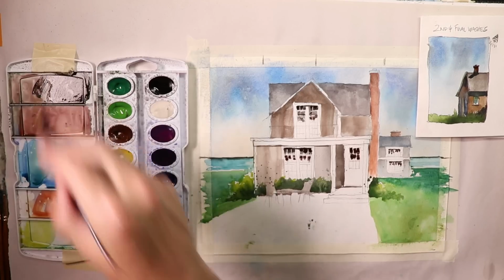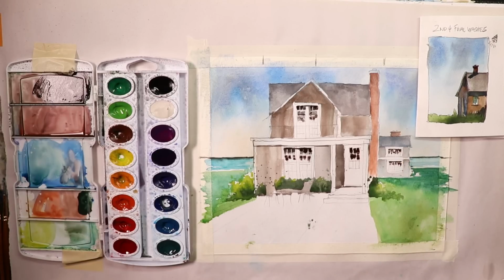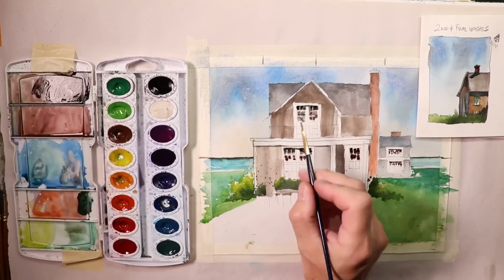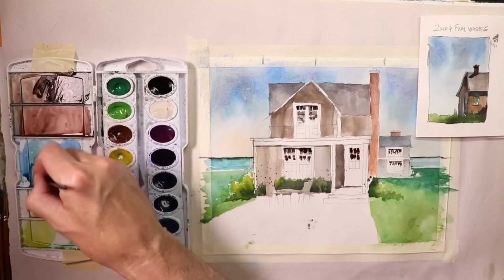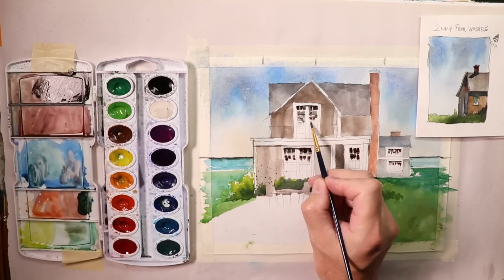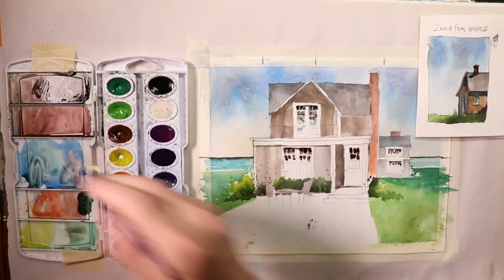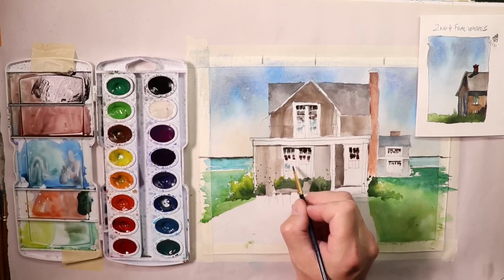And then as it goes down further, it'll start to pick up some greens and blues from the sky and things like that. So let's use that. Let's use some greens and blues. So I'm just going to go in and get some of those greens and blues. And I'm just going to try to get some square shapes. Doesn't have to be perfect again.